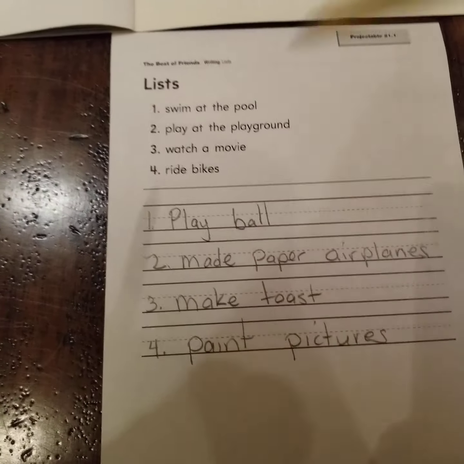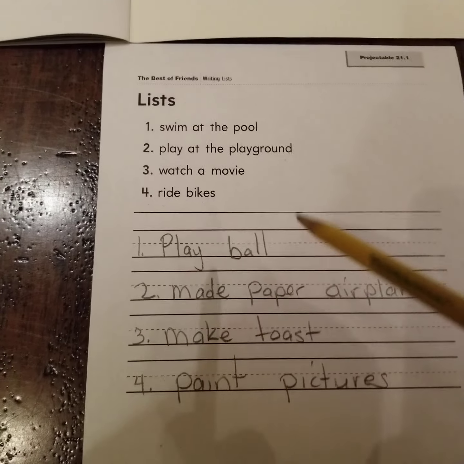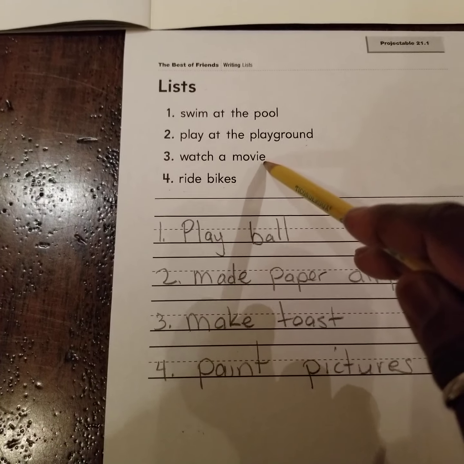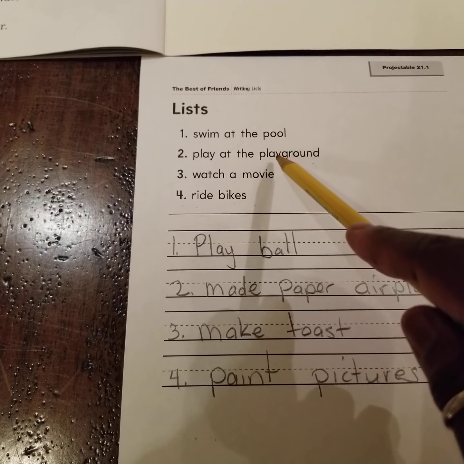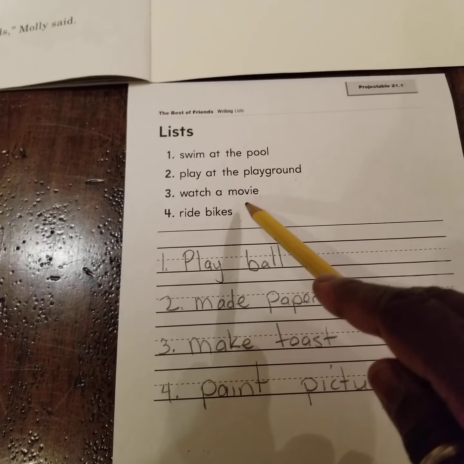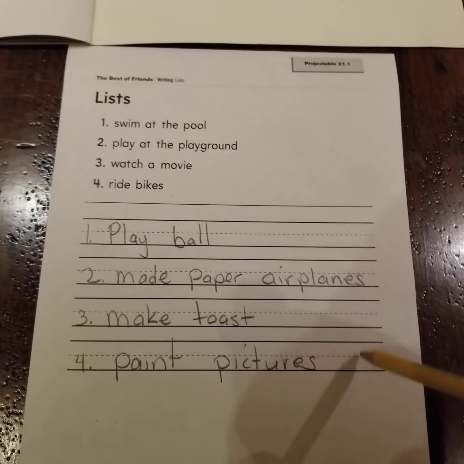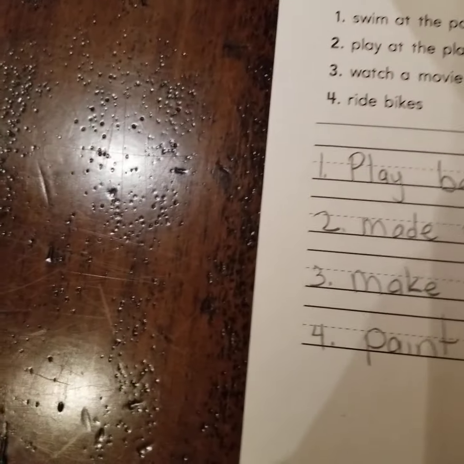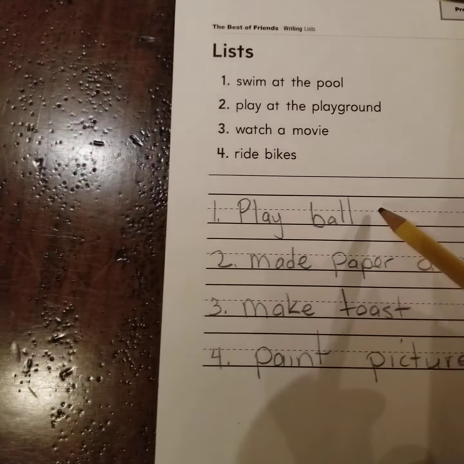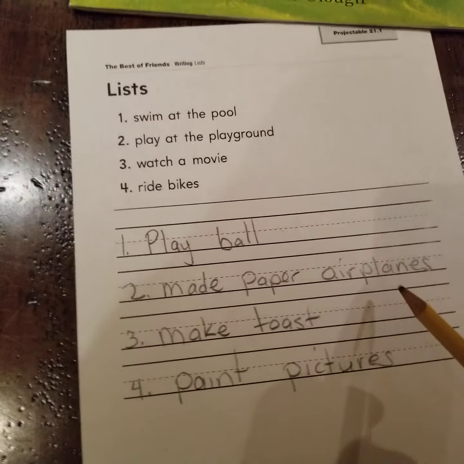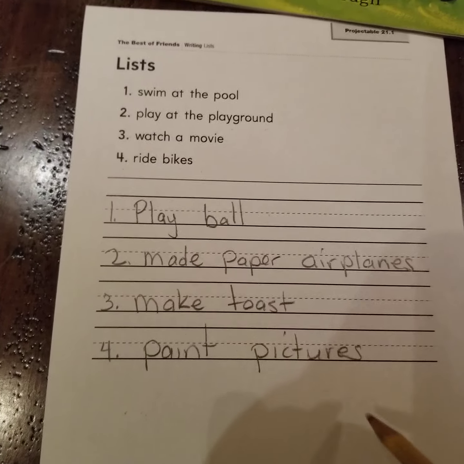So again, we're focused on list today for writing, and this is a list of things that someone might do with a friend, which is swim at a pool, play at the playground, watch a movie, and ride bikes. And these are things that they did in our story today with Simon, Molly, and Hester. They play ball, they made paper airplanes, they make toast, and they paint pictures.